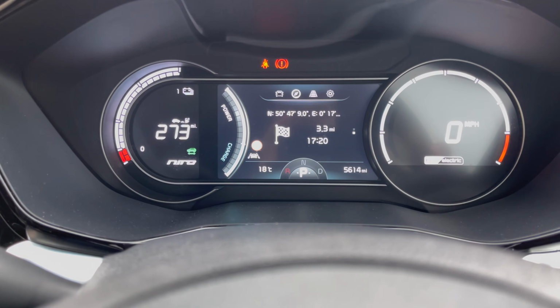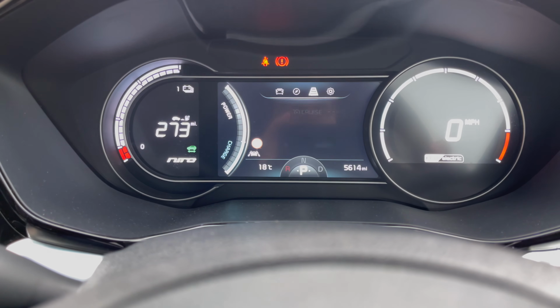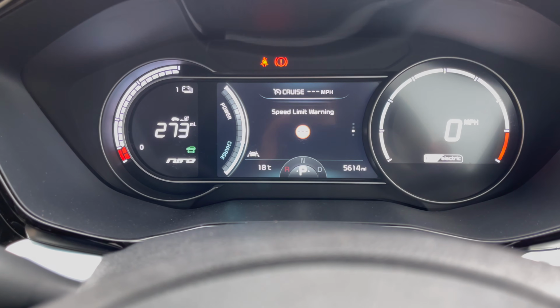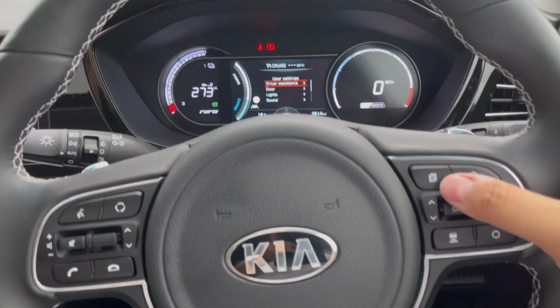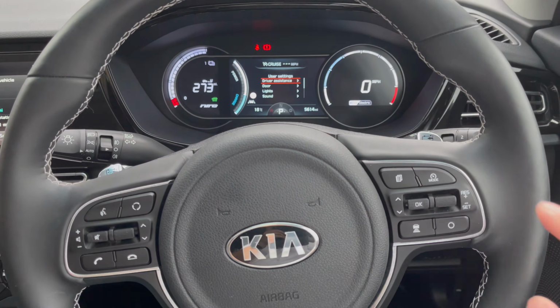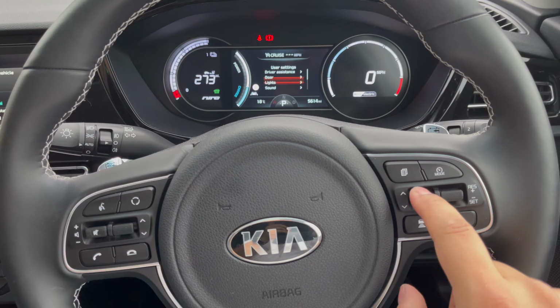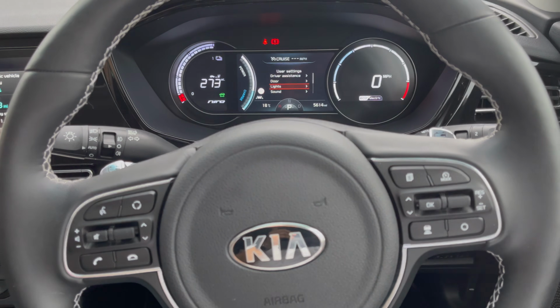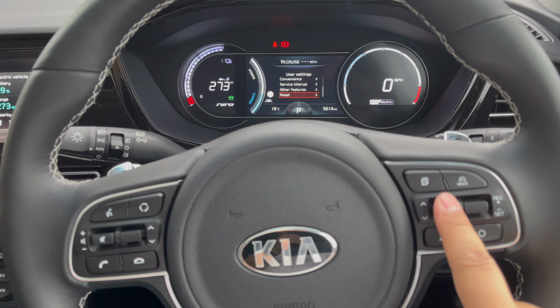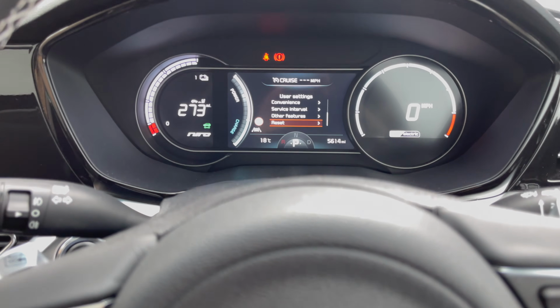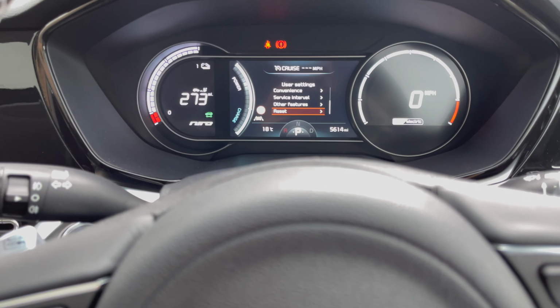So this is very unusual to have this information and be able to adjust it in the instrument binnacle by using these buttons. That's highly, highly unusual and very, very interesting. So something new to learn about how cars are done.